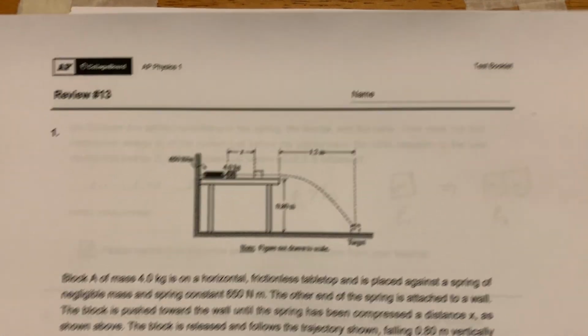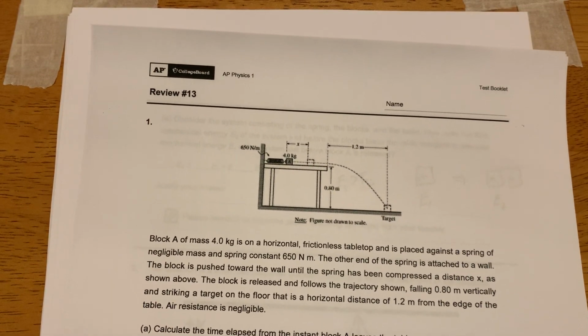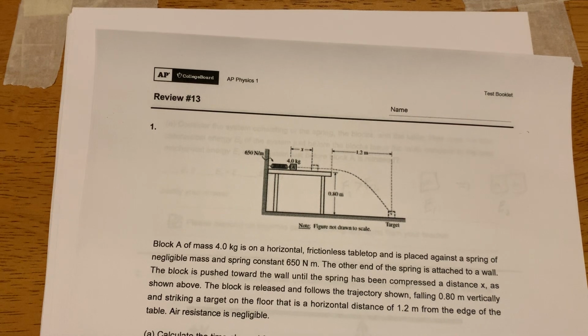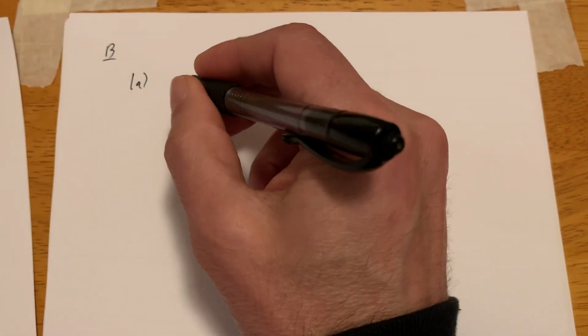So let's take a look at the first thing. Calculate the time elapsed for the block to hit the ground. Okay, so 13.1a. How long does this take to hit the ground? Okay, so what do I got?